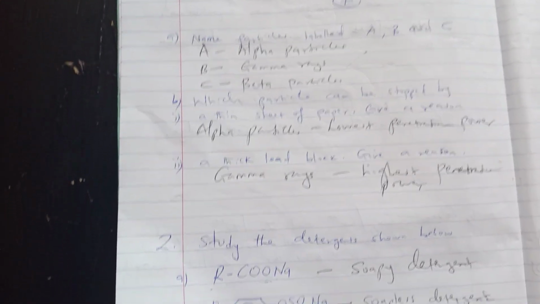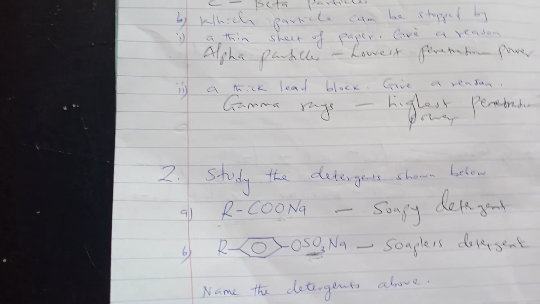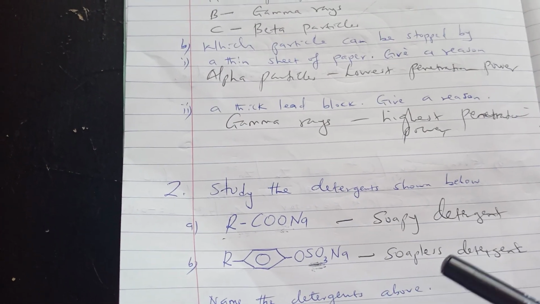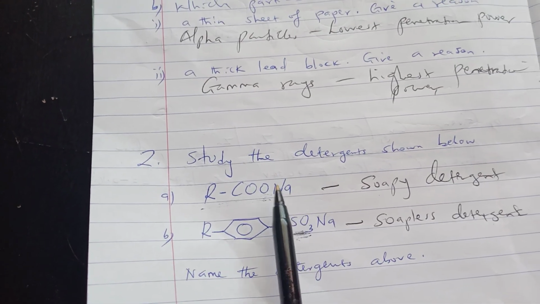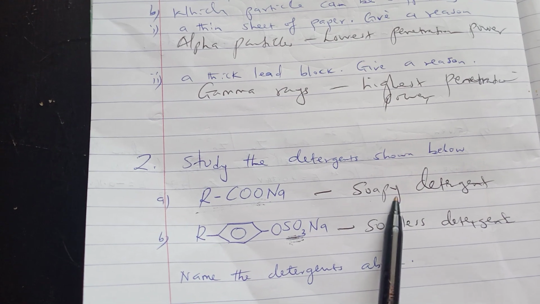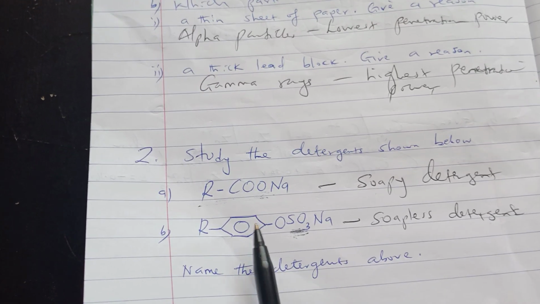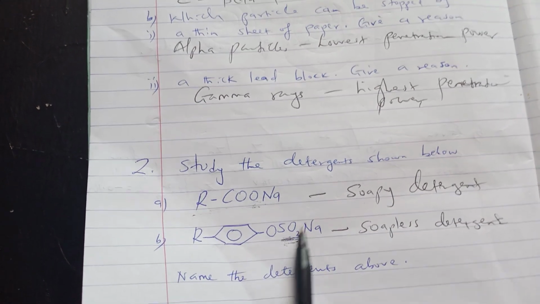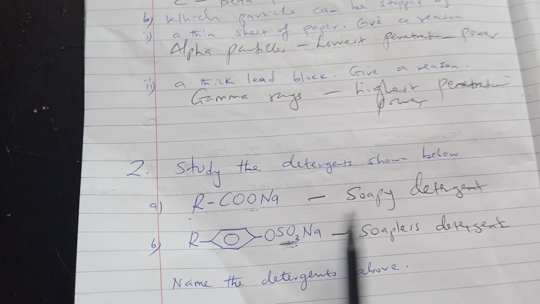Now we go to the next question. You have some cleaning agents here, detergents, RCOO and SO3. We said this every time you see RCOO, the type of detergent is soapy detergent. So name the detergent. A is soapy detergent, and then B is soapless. Every time you see this one, soapless detergent. You see this one, COO, soapy detergent.